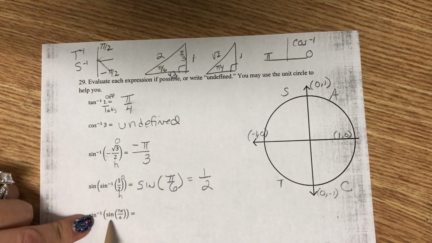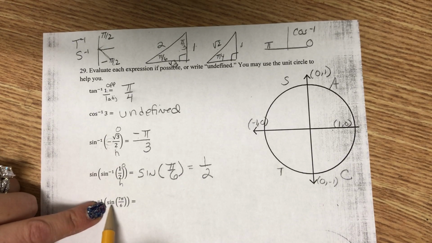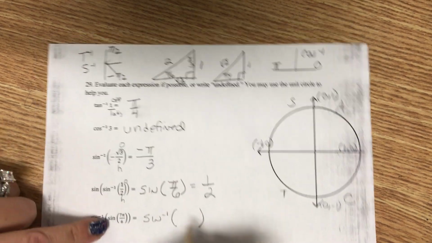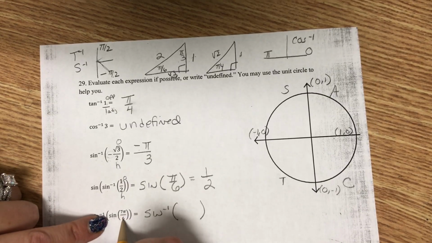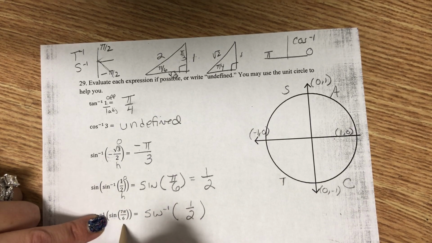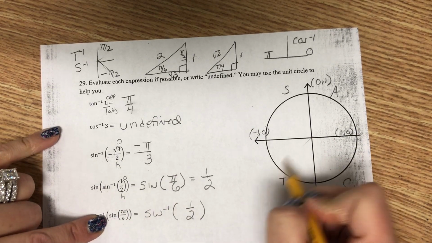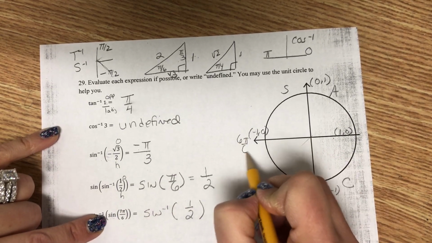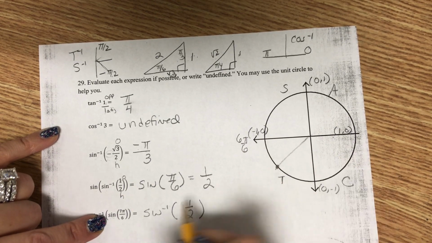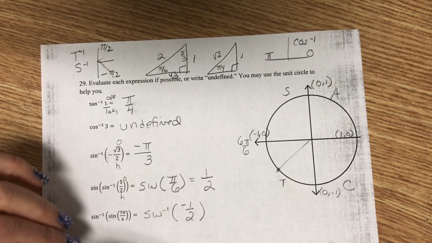For this problem, we start on the inside and do sine of 7 pi over 6. But I'm going to leave my inverse here. So first, sine of pi over 6 is 1/2. But 7 over 6 is a little more than 1, because this would be 6 pi over 6. So a little more than 1 puts me down in the third quadrant, so this is a negative 1/2.